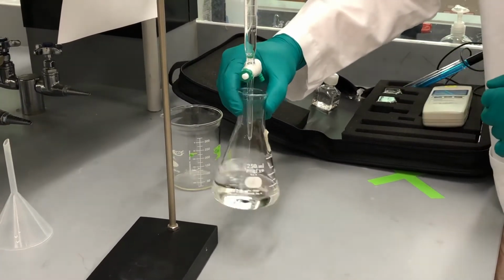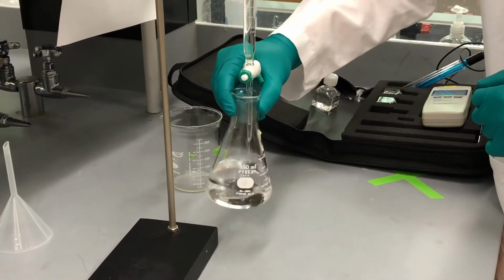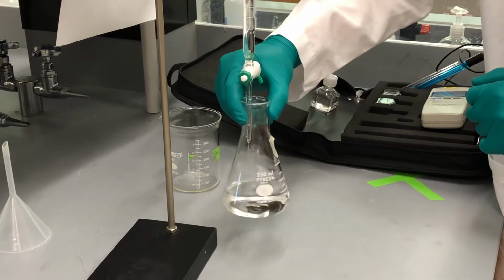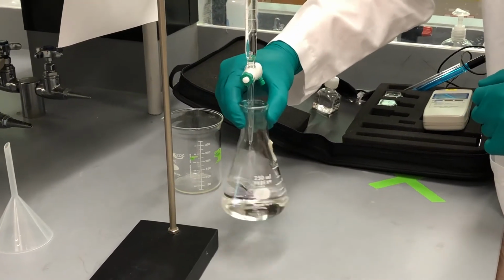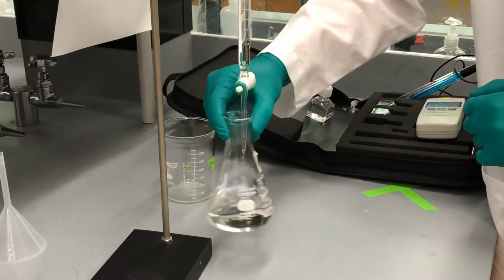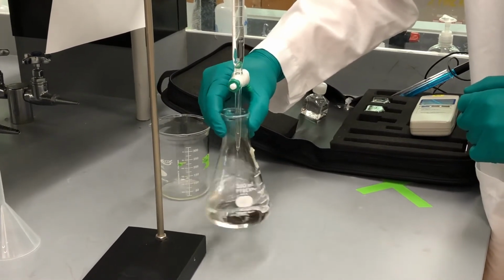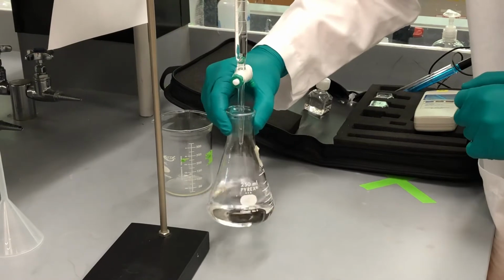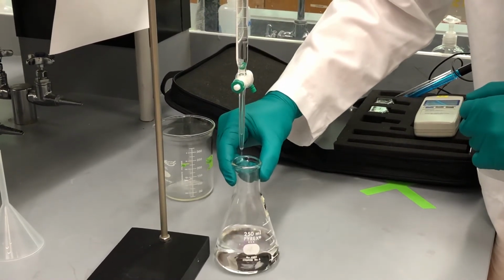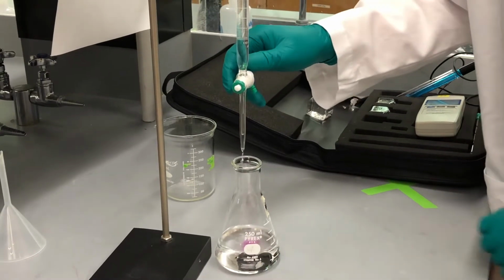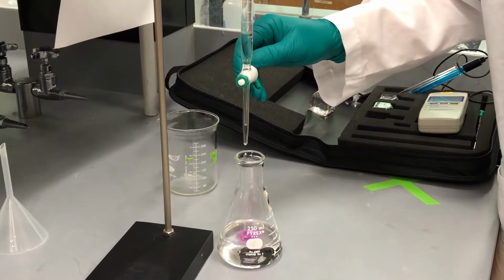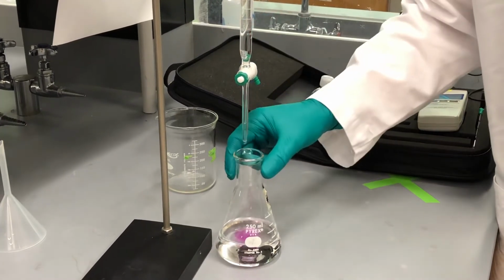We're around 19 milliliters right now. We're around 25 milliliters. As you can see, the color is starting to stick around a lot more, so we're going to change to dropwise addition.